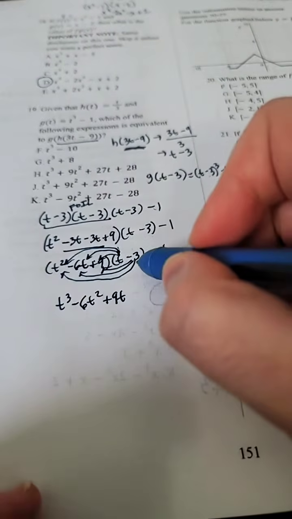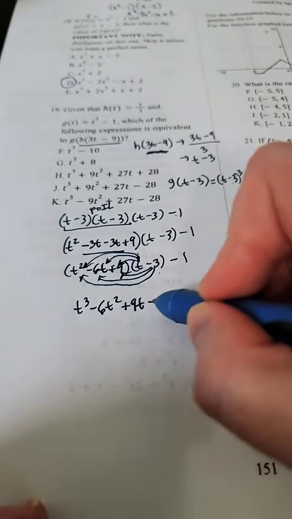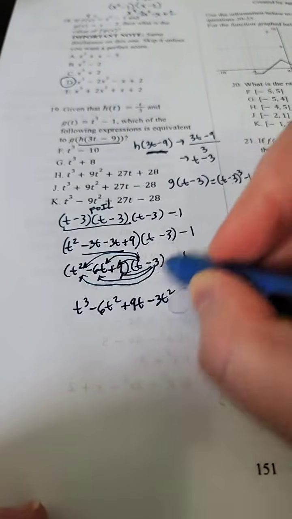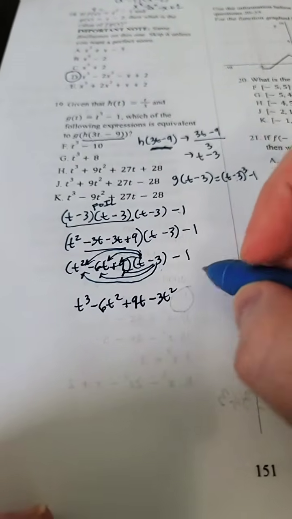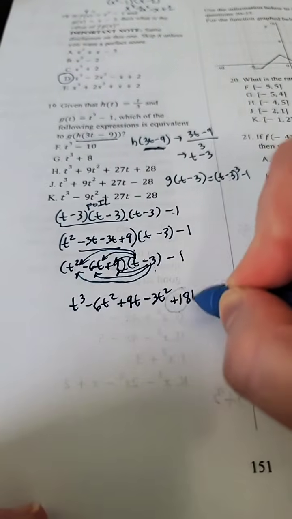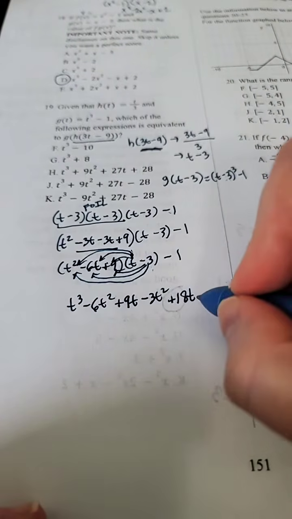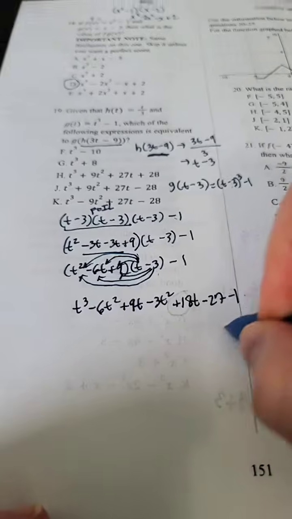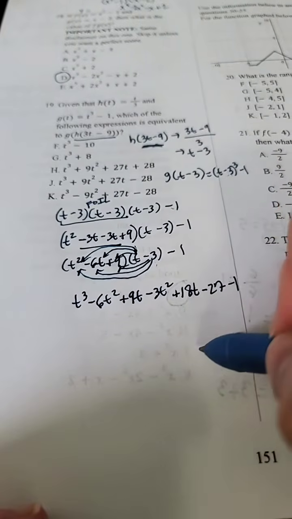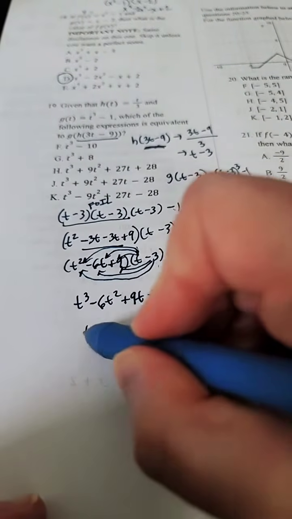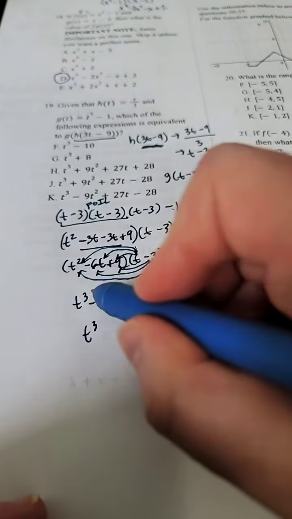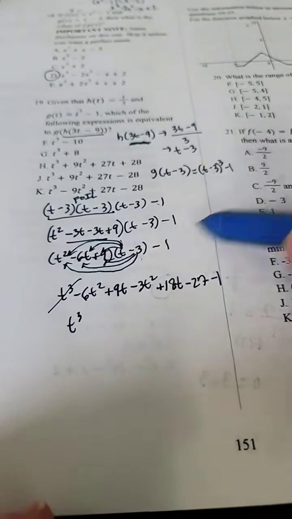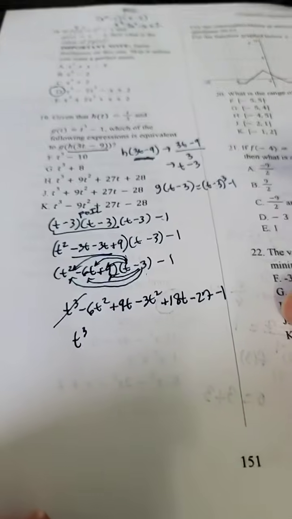And then now I'm going to do the same thing with the negative 3. So negative 3 times t squared is negative 3t squared. And then negative 3 times negative 6t is going to be positive 18t. Negative 3 times 9 is going to be negative 27 minus 1. So now I'm going to combine like terms. So t cubed is not a like term with anything else, so I can just copy that over. I like to cross it out as I'm doing stuff.